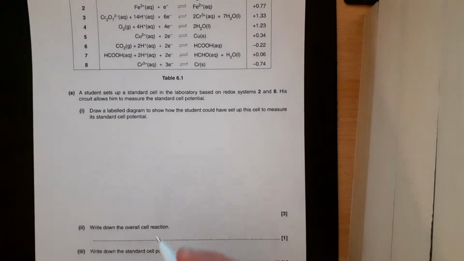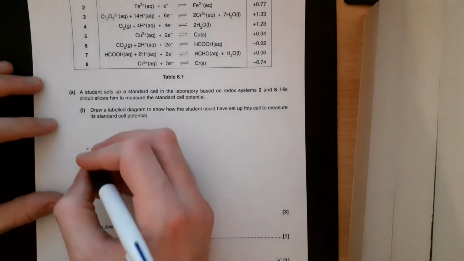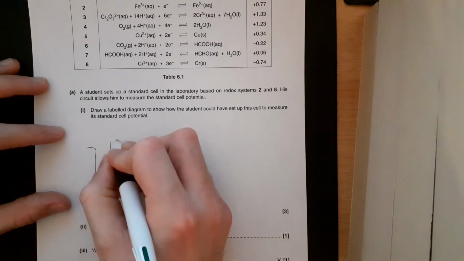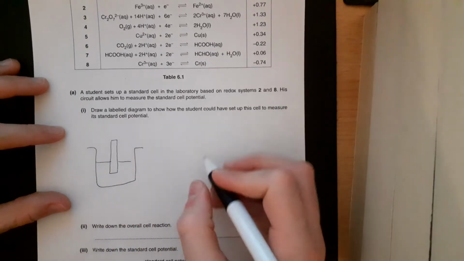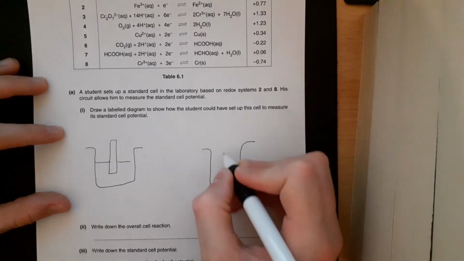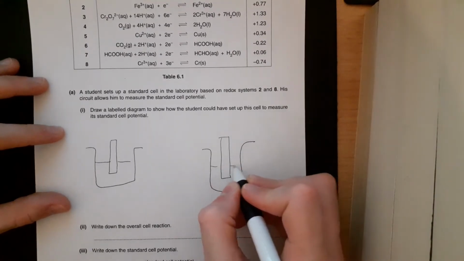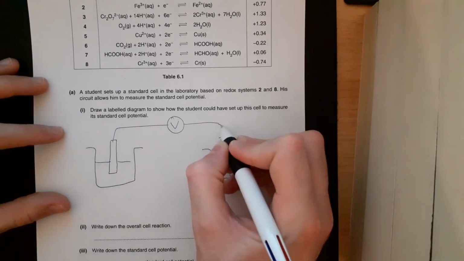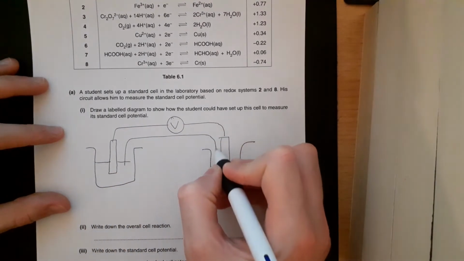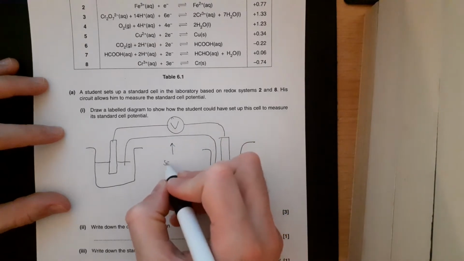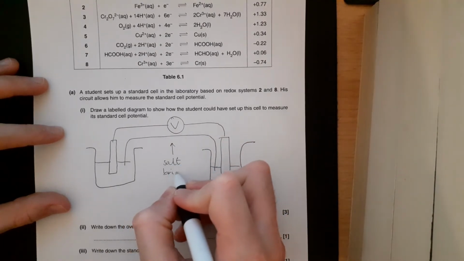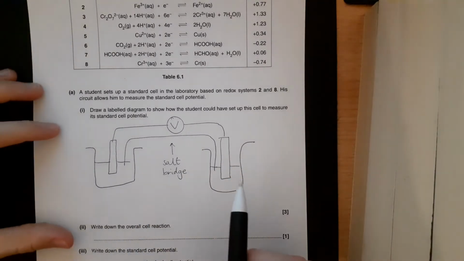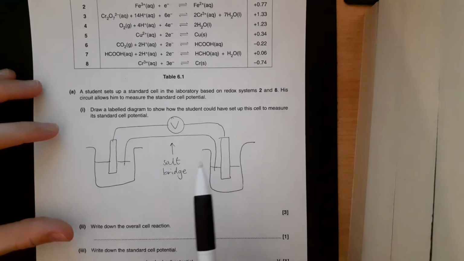Okay, so again, this has been in every one of these three videos so far, so we've got to make sure that we're comfortable doing that, and we should be because it's easy. I'm still terrible at drawing, but I can still get the marks. We've got two beakers, we've got two electrodes, we've got a voltmeter to measure the voltage with, and we've got some sort of salt bridge to allow the ions to move so that the charge doesn't build up and stop the electrons from flowing. And now we need to just look at what it is we're supposed to be drawing.